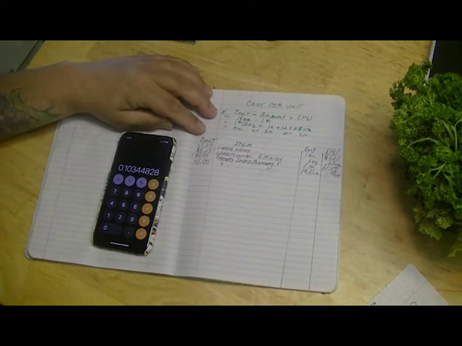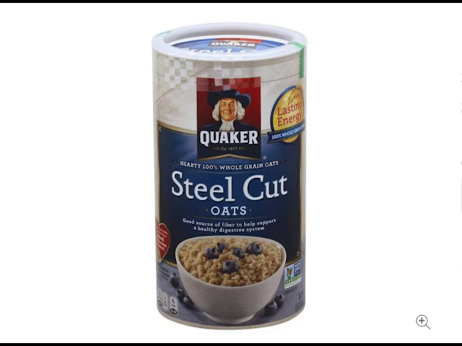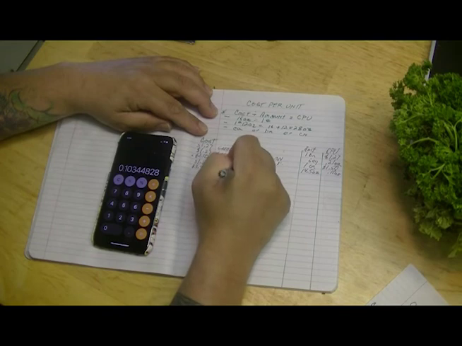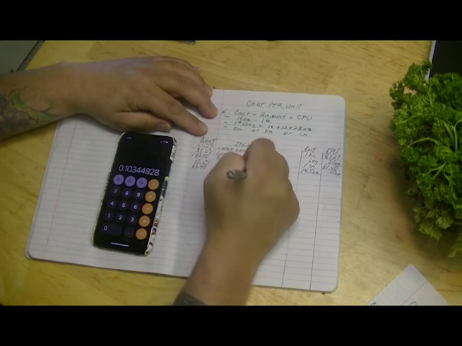More here, just to make sure we've got this. Steel cut oats. On the side of the container, it says 1 pound, 14 ounces. So it was $3.99 for the container. We write down steel cut oats, 1 pound, 14 ounces.